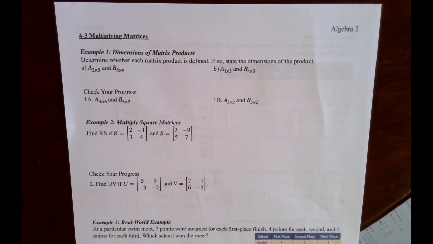Hi guys, so today we're going to be talking about multiplying matrices. It's slightly more complicated than just adding and subtracting. And in terms of dimensions, it's a little bit different, right? When we were adding and subtracting matrices, the dimensions had to be the same. However, now when we're multiplying matrices, the columns of one have to be the same as the rows of another, right?